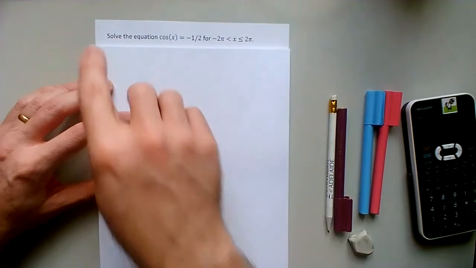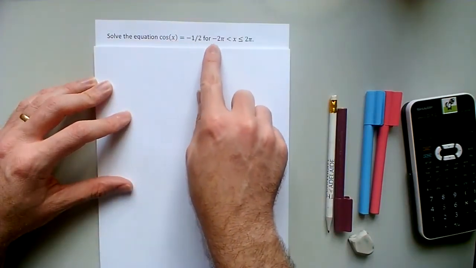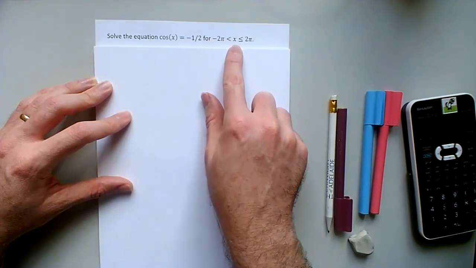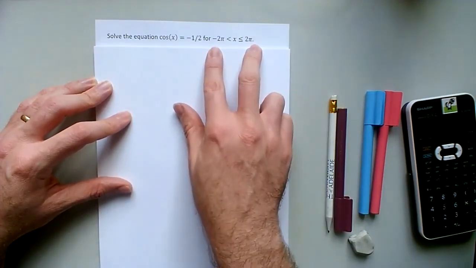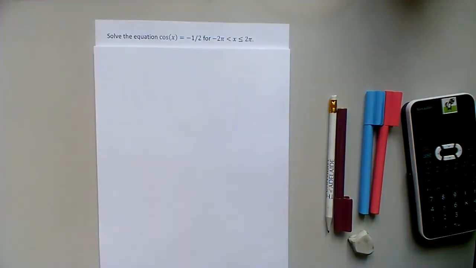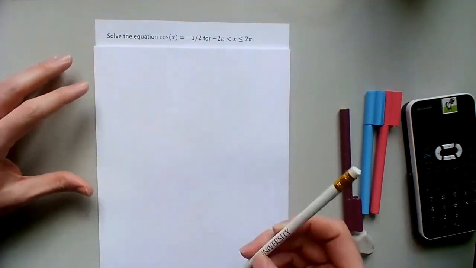Well, my problem says solve the equation cos of x is equal to minus a half for minus 2 pi is less than x is less than or equal to 2 pi. Oh, x is between minus 2 pi and plus 2 pi. Okay, so I'm expecting there to be several answers because there often are with trig equations. And I think the best thing to do is to first figure out what quadrants they're going to be in.